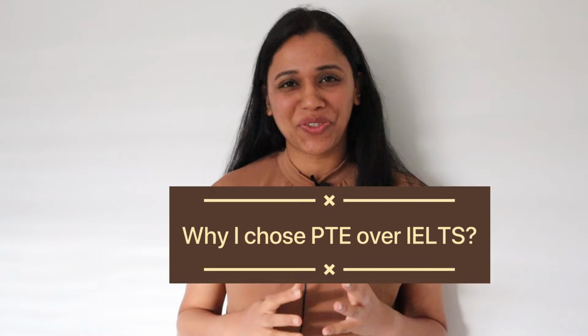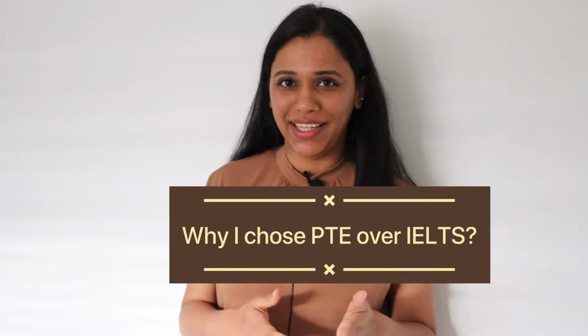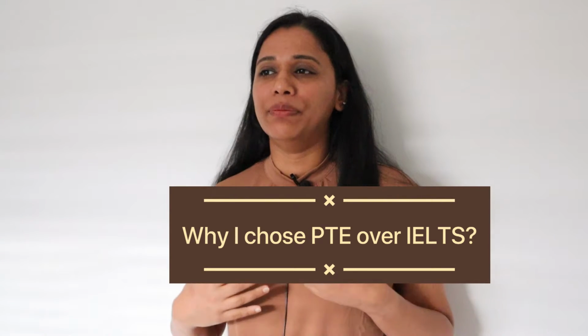So moving on to the section, why PTE over IELTS. When I was giving the English language test and trying to collect points for my points tested visas, I wanted to collect the maximum number of points so that I get more points when I apply for that visa. I initially gave IELTS, the paper-based format, but I was just not able to score 8 in all the sections.